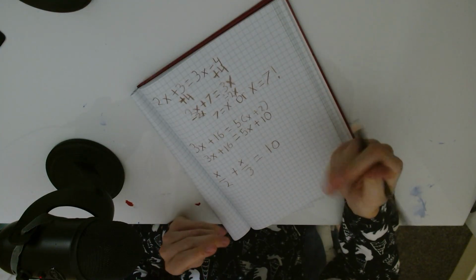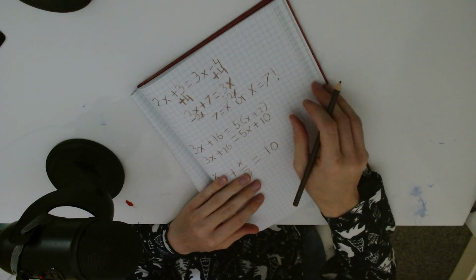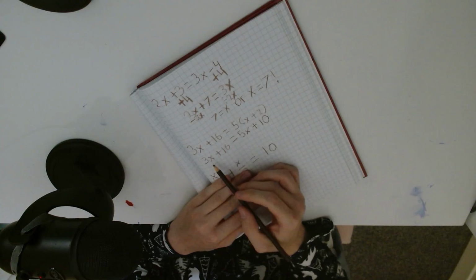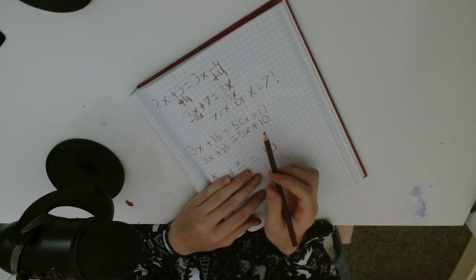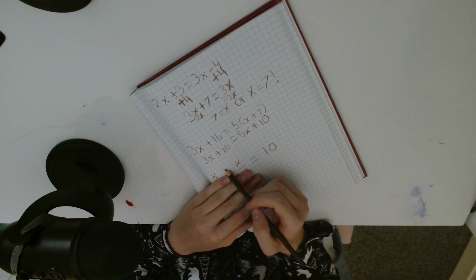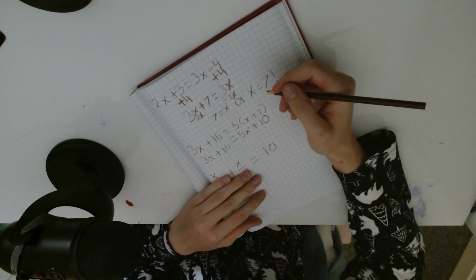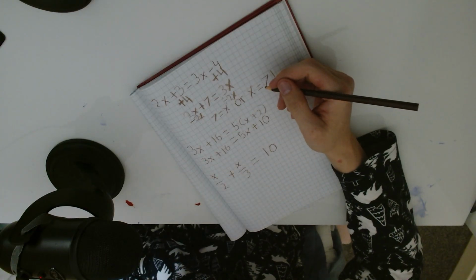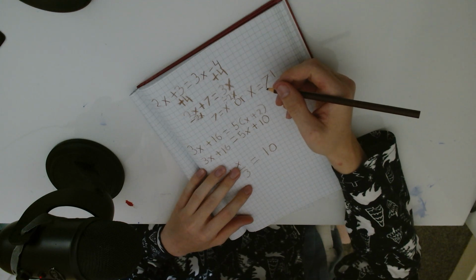So again, we can do this two different ways. We can minus 3x to this side, or we can minus 16 to that side. Oh no, sorry, we can minus 10 to that side. So, yeah, let's do it.